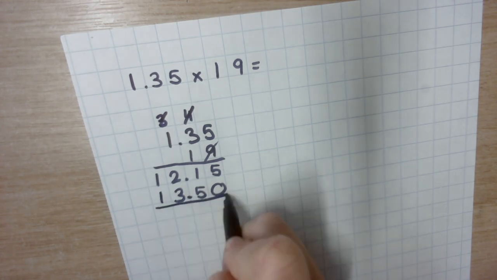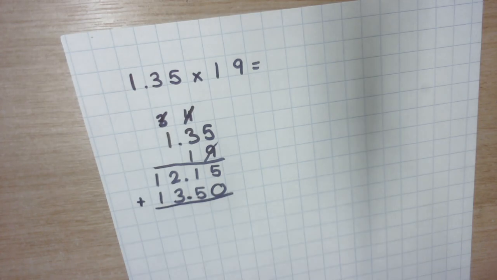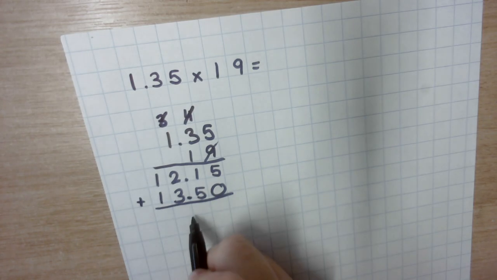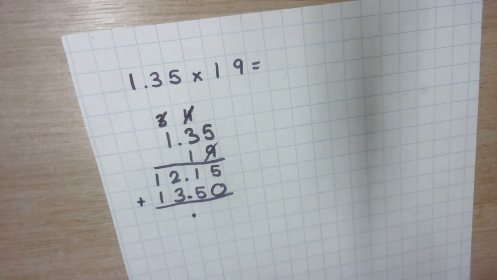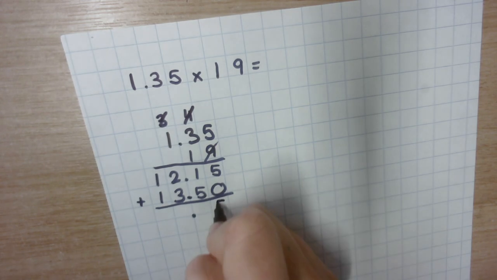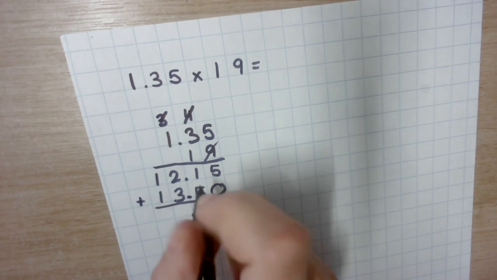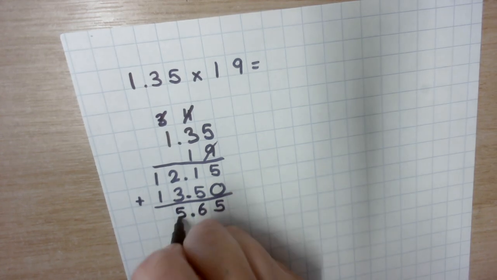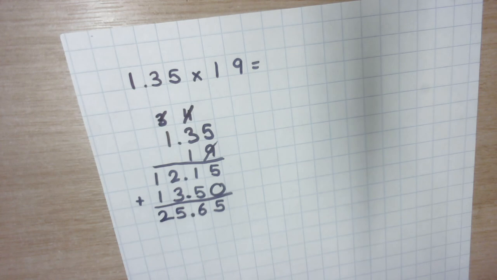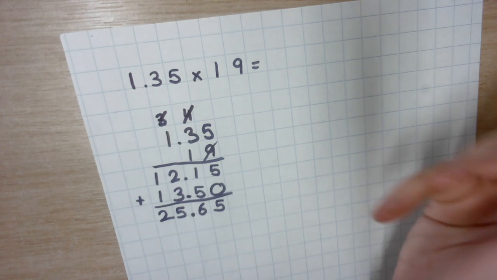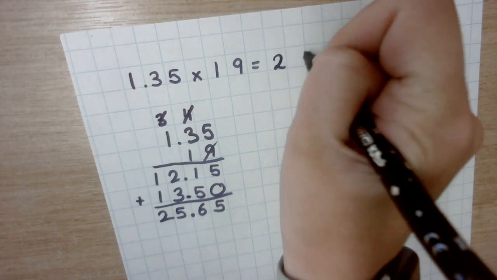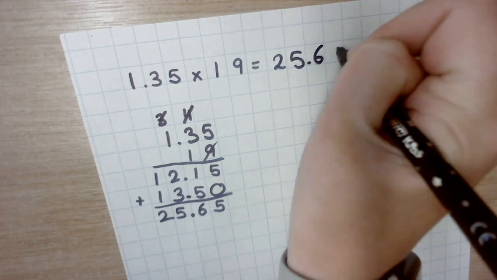For the final step of this method, just like in normal long multiplication, you are going to add them together. I like to ensure I write my decimal place in even before I've done that column addition. 5 add 0 gives me 5, 1 add 5 is 6, 2 add 3 is 5, and 1 add 1 is 2. So your final answer, your product of 1.35 times 19 is 25.65.